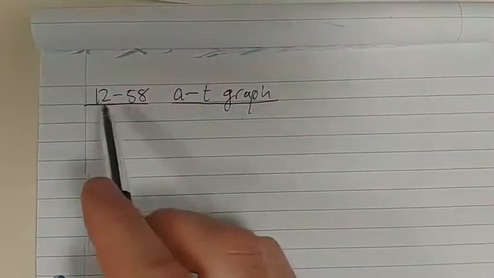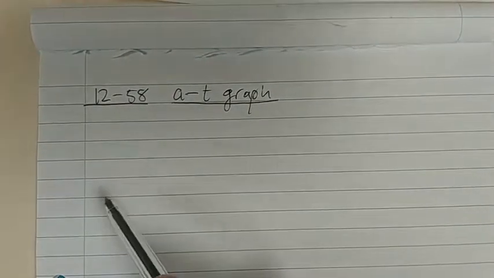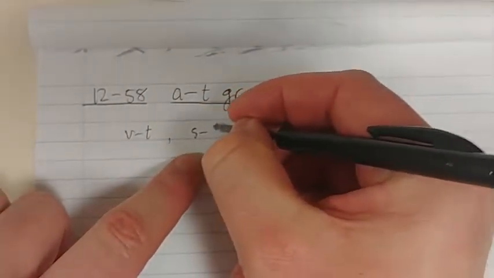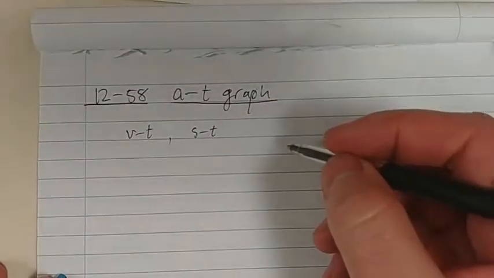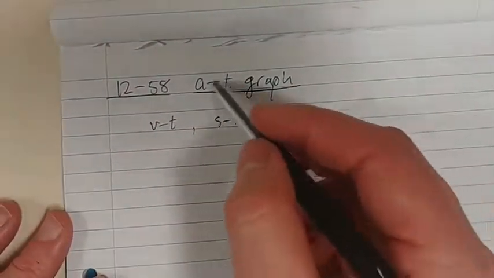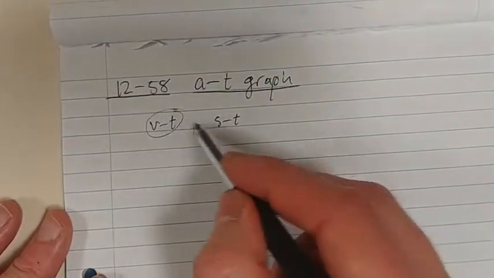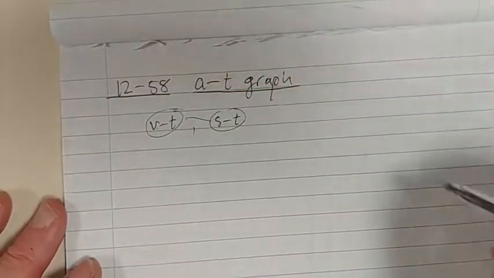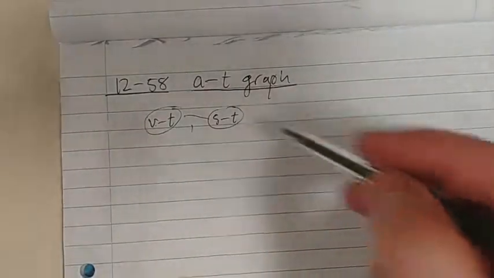Okay guys, we're going to continue with 1258. In the previous video we saw how we had the VT curve and then we obtained the position time curve. So go and look at that one. In this one, we had the VT curve, we got the ST curve, and what did we do? We had to integrate the VT curve essentially to obtain the position time curve.